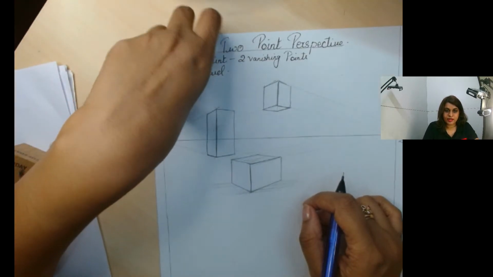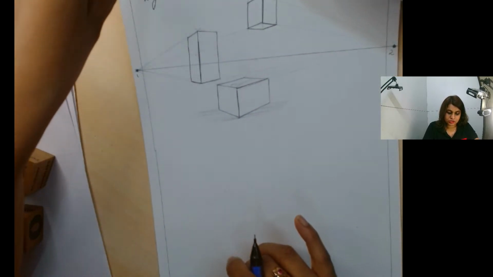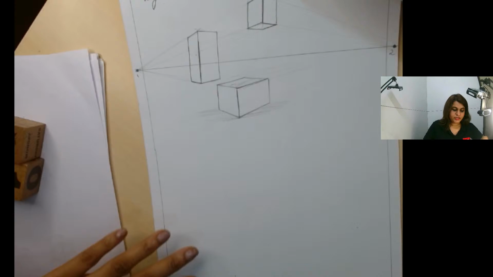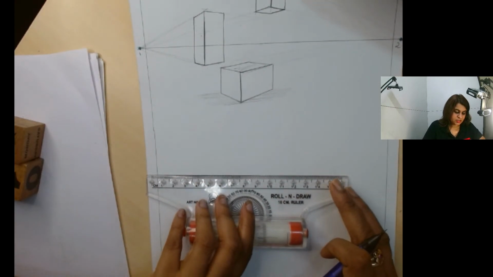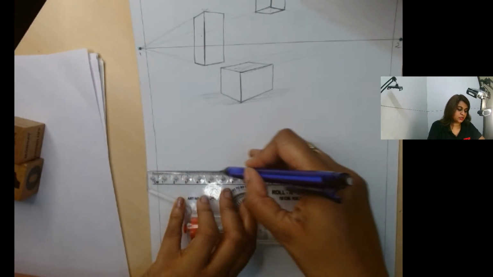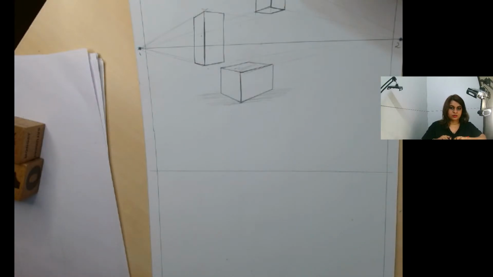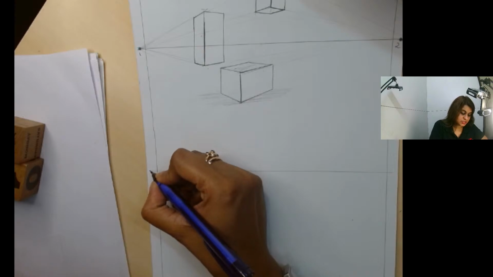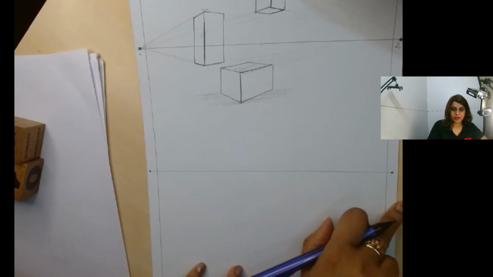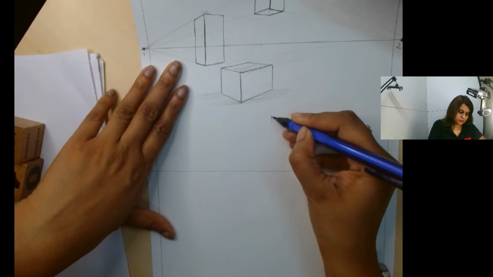So as in my last demo session also, I showed you certain products, like how they will look if they are in 2-point perspective, right? So let's make a particular product. Let's see how it will look if we are looking at it in 2-point perspective. So I'm making a fresh sketch. That's why I have taken a new eye level.